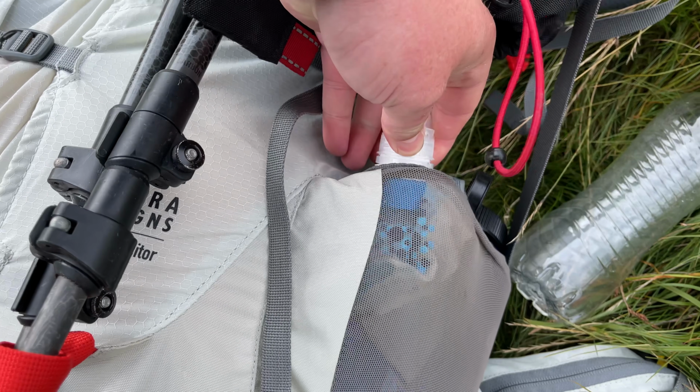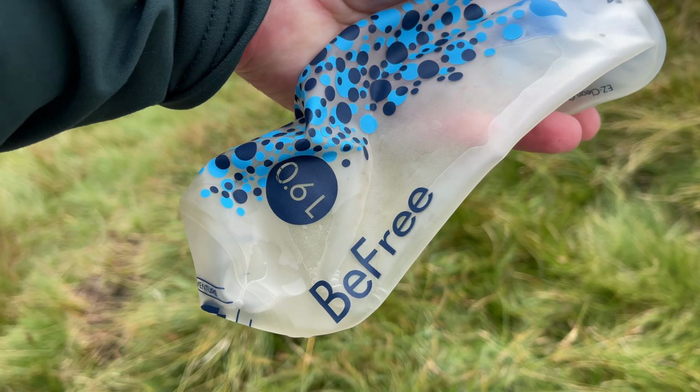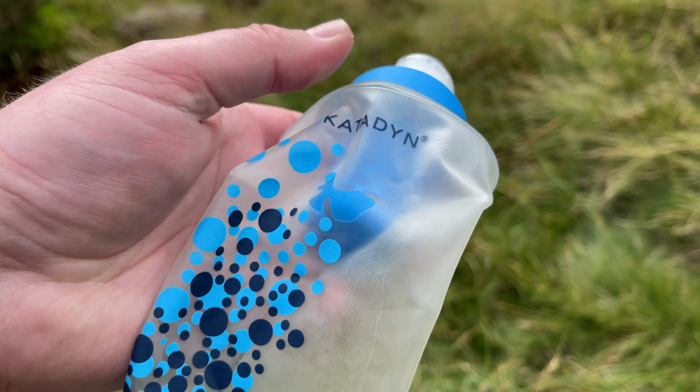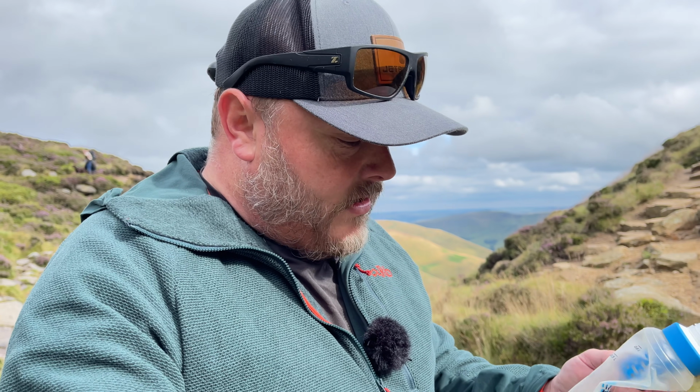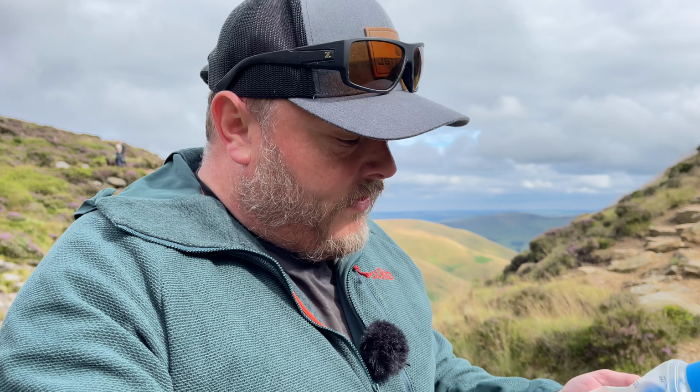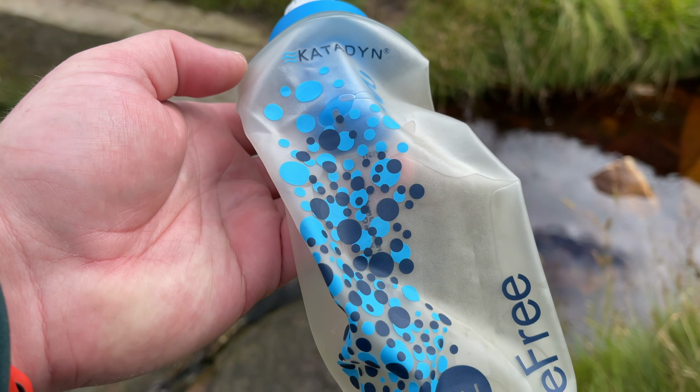I always bring a water filter with me. This is the one I use. It's the BeFree by Katadyn. Not everybody likes this though. Very similar to the Sawyer Mini, Sawyer Squeeze, but I find this one a little bit easier to use and I like the flow rate.